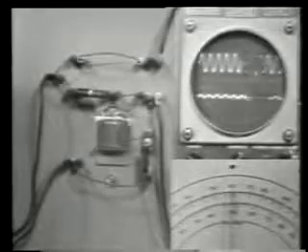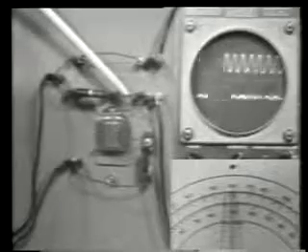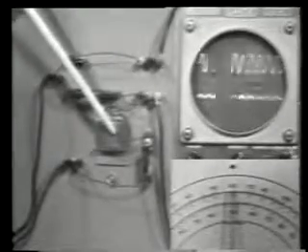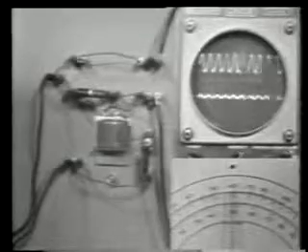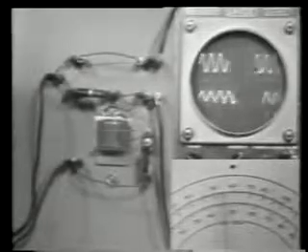The output of the generator is connected to the resistor and through this little shorting wire. This is our series component. Then our shunt component, the inductor and the capacitor, and then on down to ground. The output is taken across the shunt component, which in this case is the tank circuit. All right, at frequencies below about 500 hertz, the output from the filter is maximum.